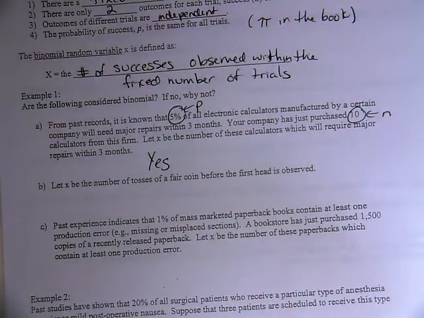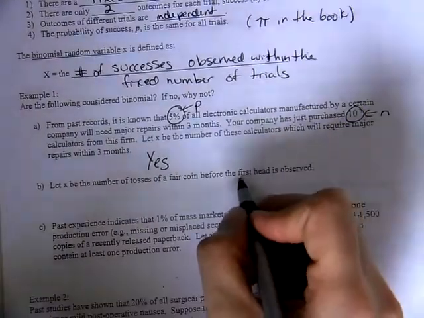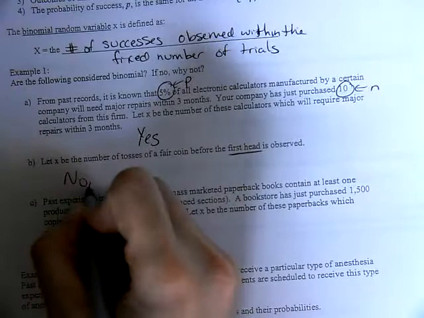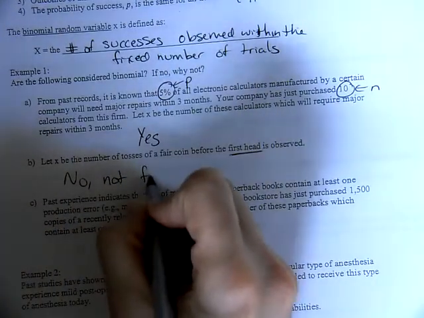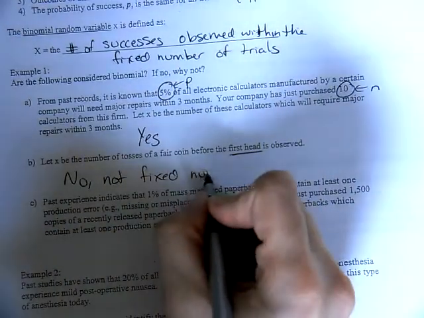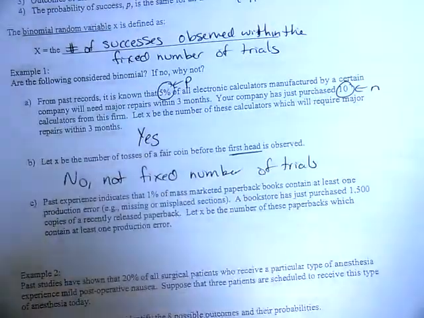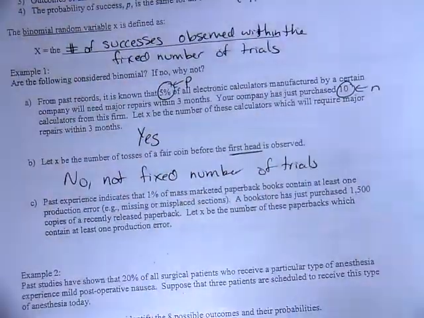Let X be the number of tosses of a fair coin before the first head is observed. This is not binomial. There's not a fixed number of trials. We will talk about that tomorrow.